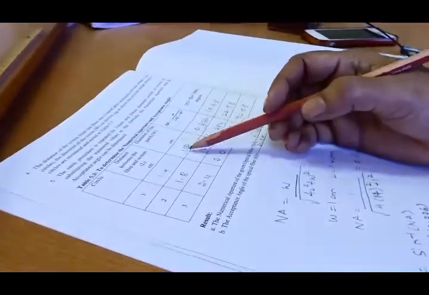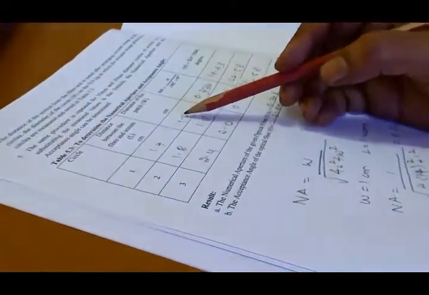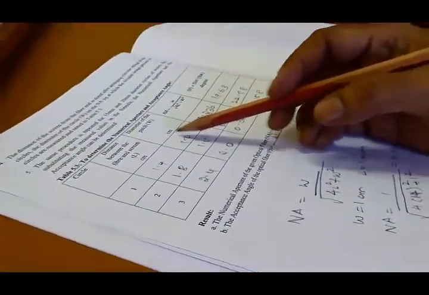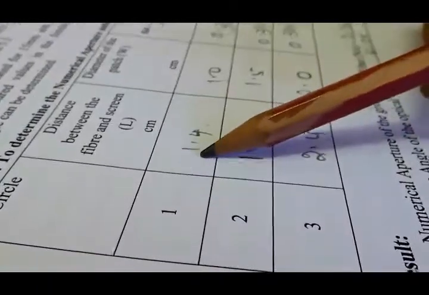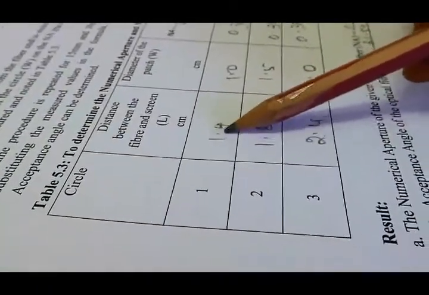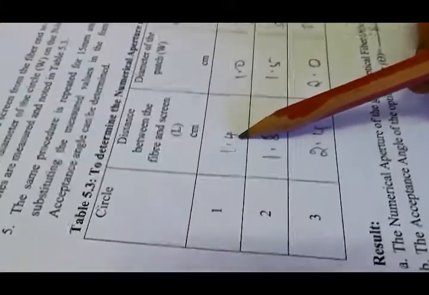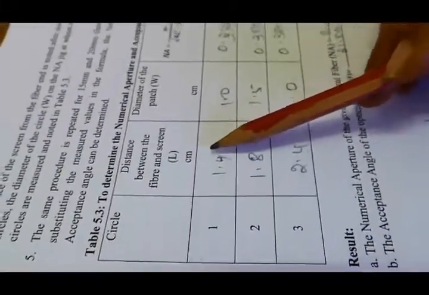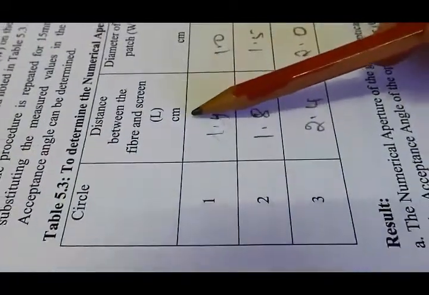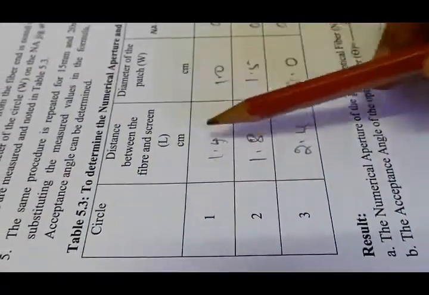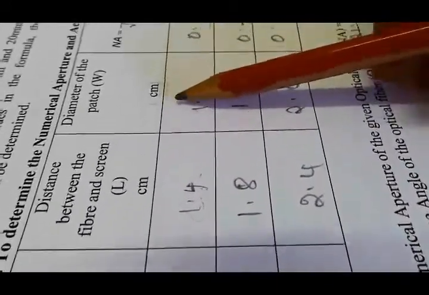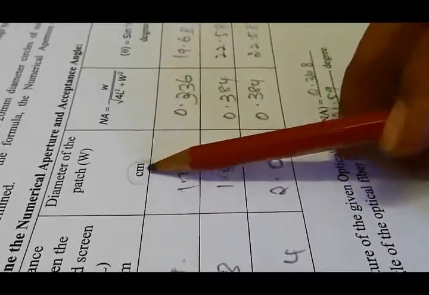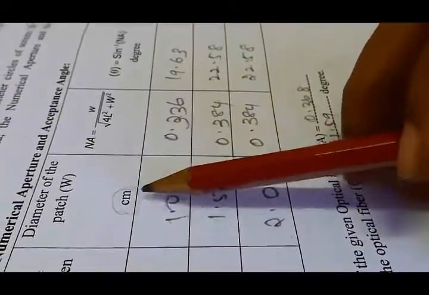That has to be tabulated in the tabular column. So for this circle, the diameter is 10 millimeter. When we convert millimeter to centimeter, it is 1.0. And the distance between the fiber and the screen, at what length the intensity is fully falling onto the screen, is noted to be 1.4 centimeter. Length is given in centimeter and diameter is given in millimeter. Both have to be converted to one parameter, so here it has been converted to centimeter. So length is directly 1.4 centimeter, and the diameter of the second circle is 10 millimeter, which converted to centimeter is 1.0 centimeter.